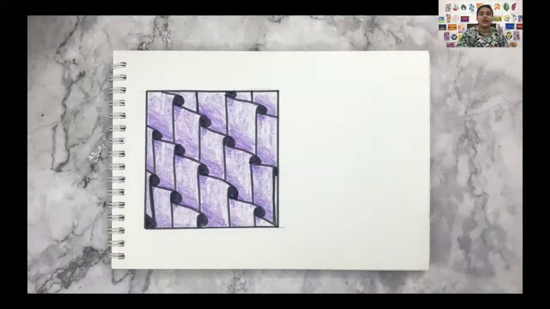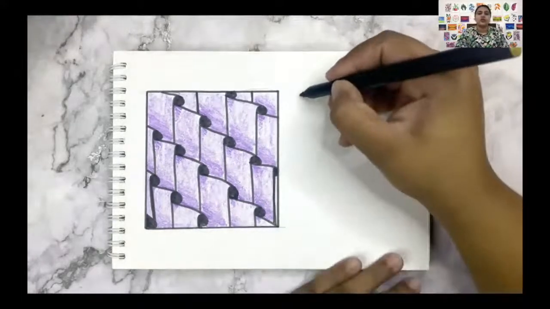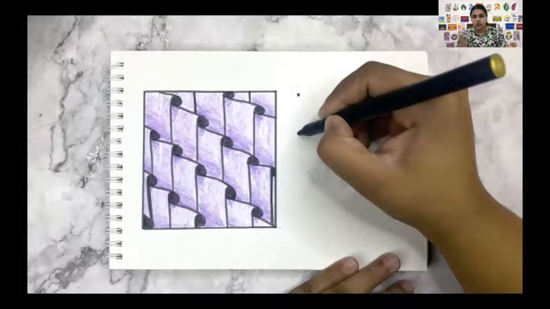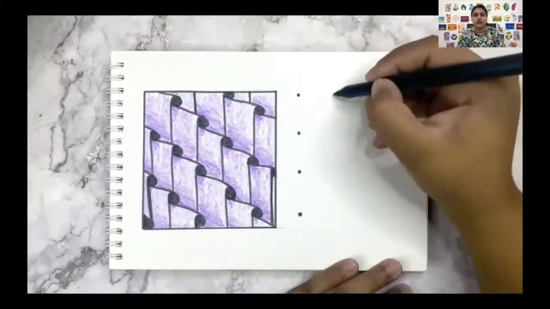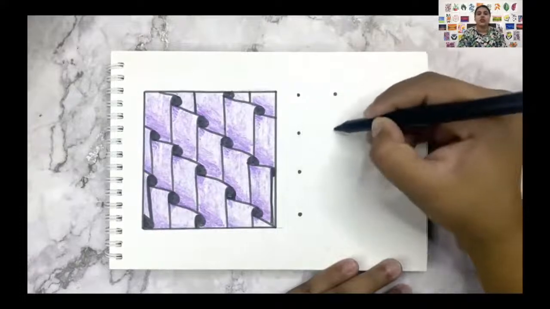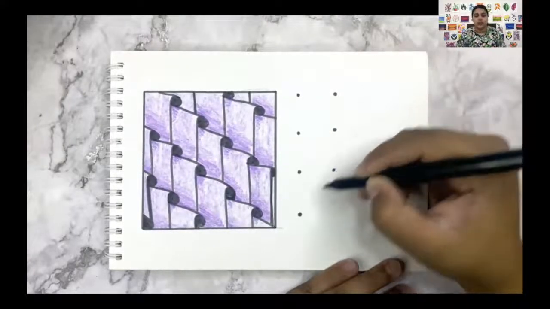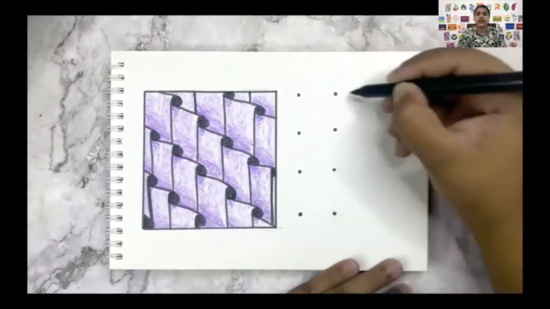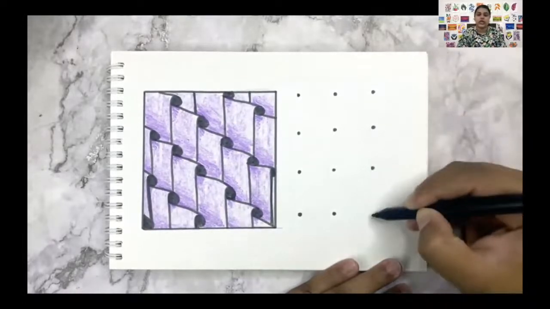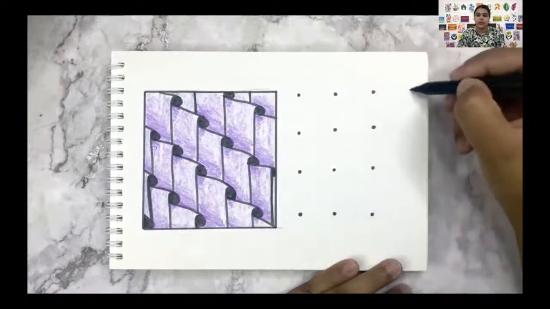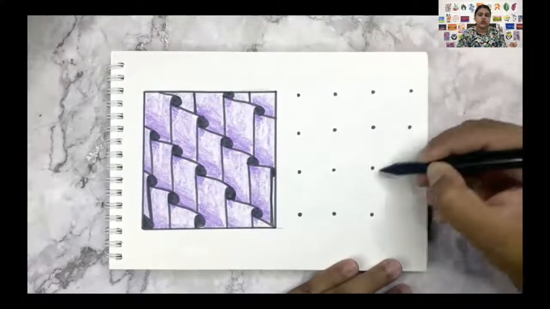What we want to do is 4 dots with 4 rows, 4 columns and 4 rows. So you'll have a total of 16 dots. Again, you want to make them equidistant and you want them to kind of form boxes right there. As you can see, I'm checking whether they're all equidistant or not. And then I'm doing my dots perfectly.